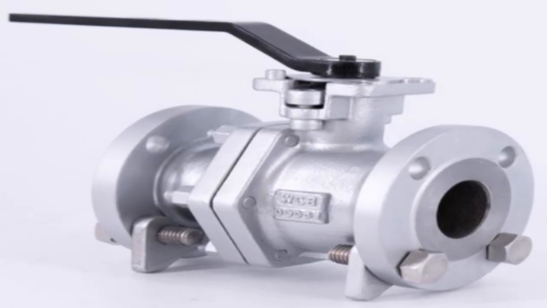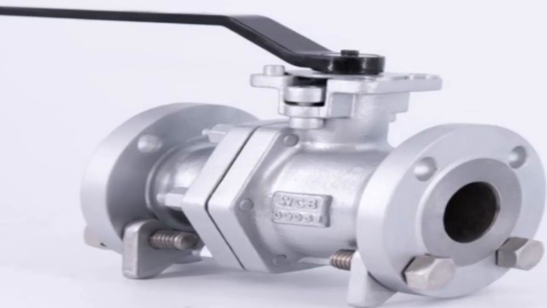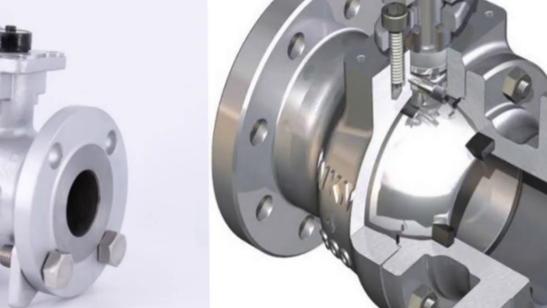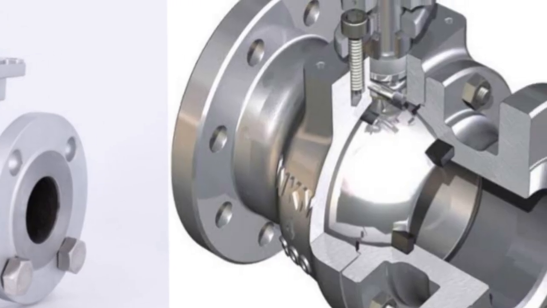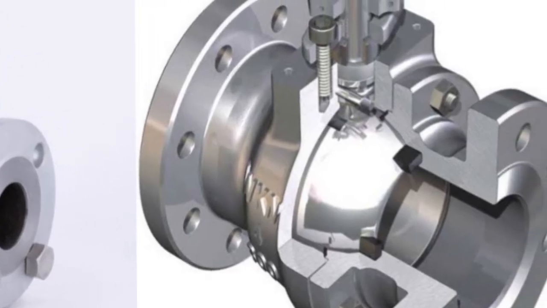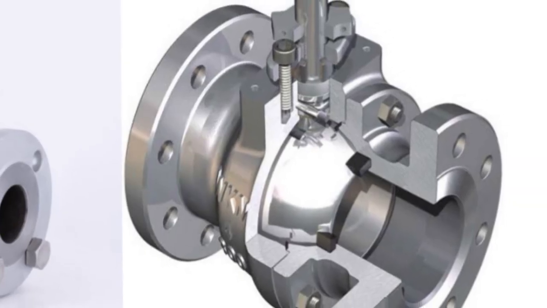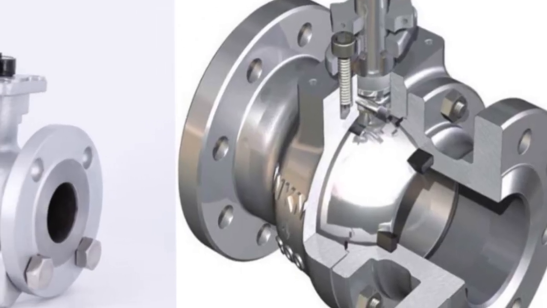Ball valves are widely used in gas systems because they give a tight seal and are quick to open or close. They are also common in oil pipelines because they handle high pressure and corrosive fluids easily. In steam systems, they are used for low-pressure steam, but not recommended for very high temperatures.